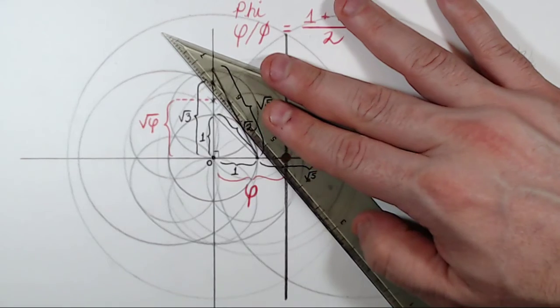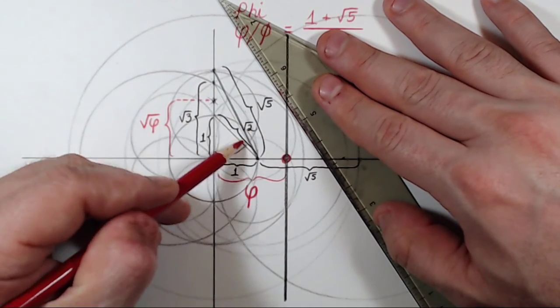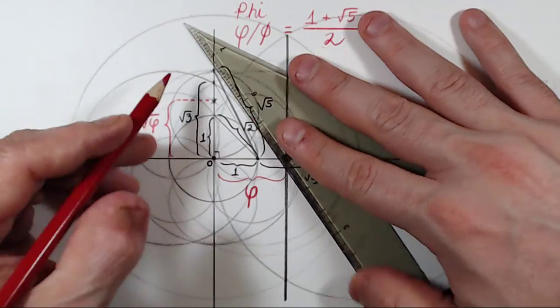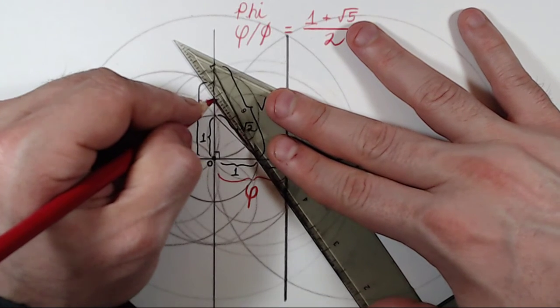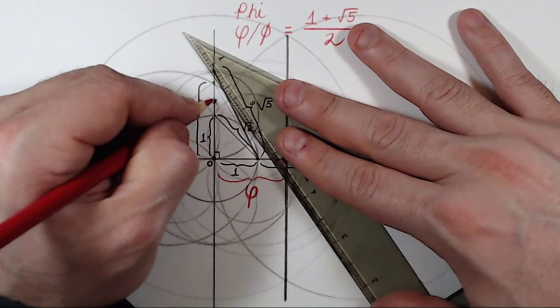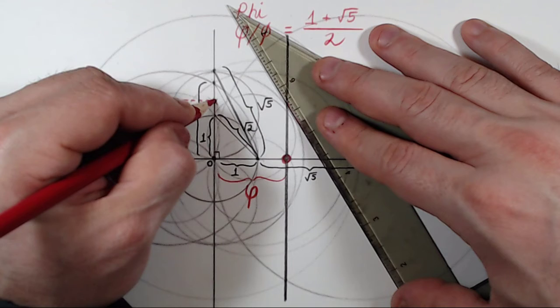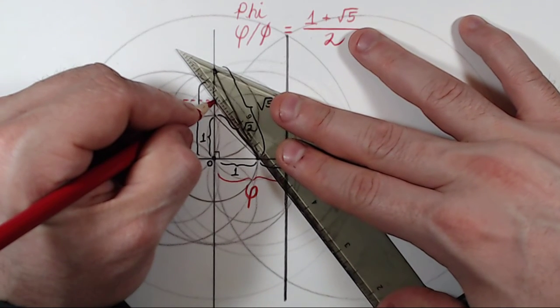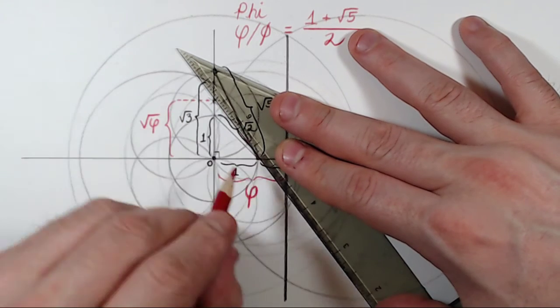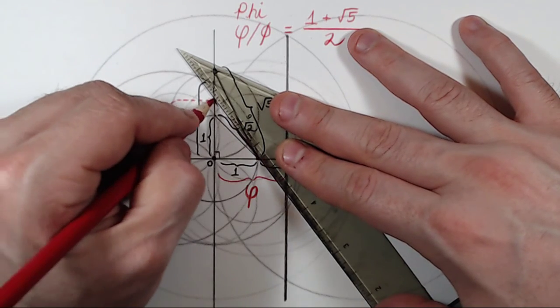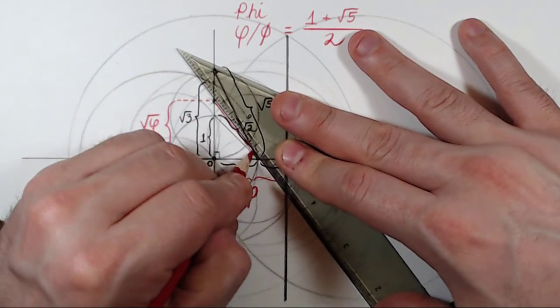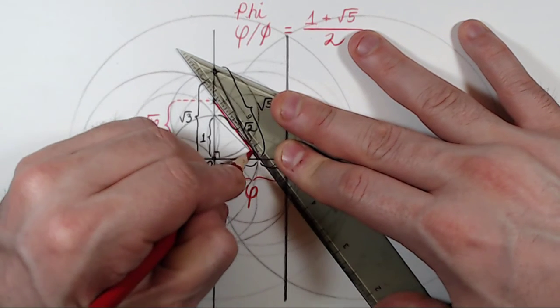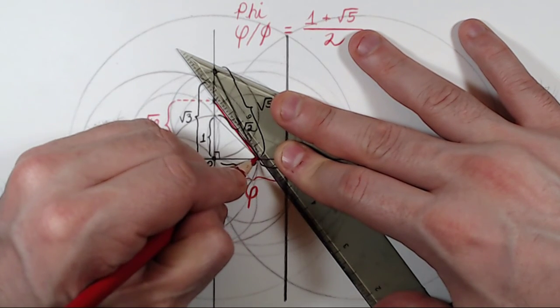And the hypotenuse of the triangle, if I form the triangle, which I will, place my pencil lead at square root phi distance on the vertical axis from the origin point, and I bring my pencil down to 1, where 1 is on the horizontal axis, I'll form a hypotenuse of this Kepler triangle or golden triangle.